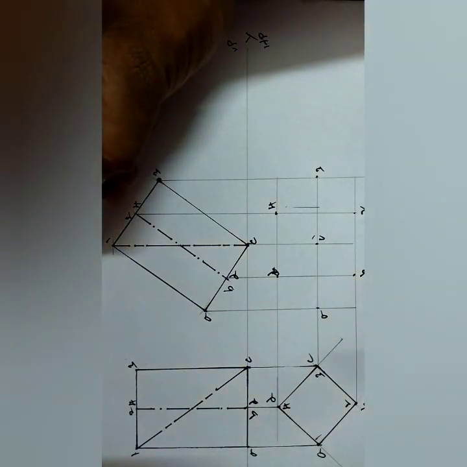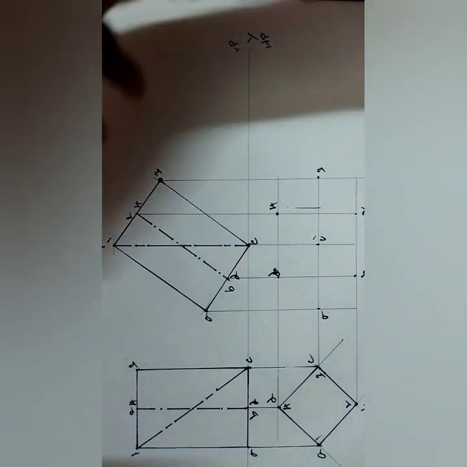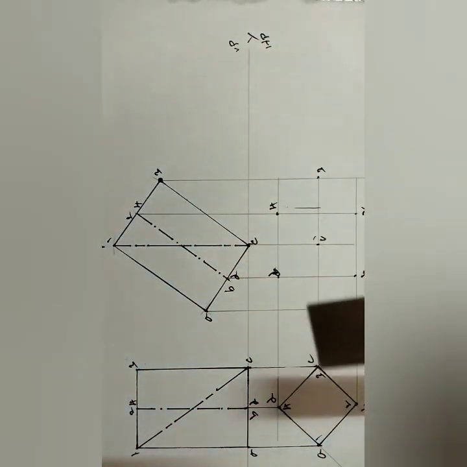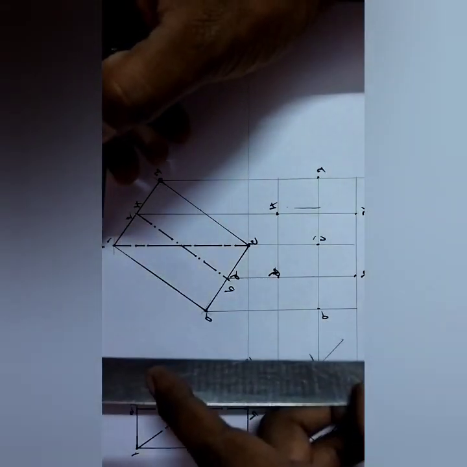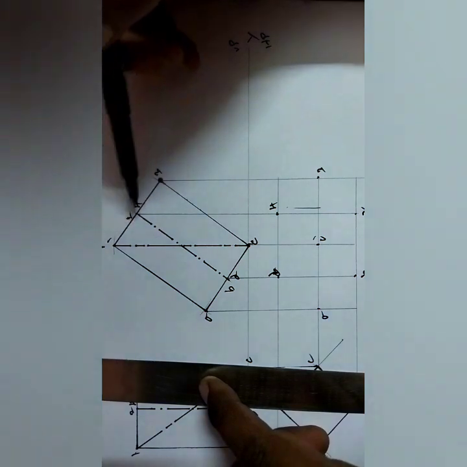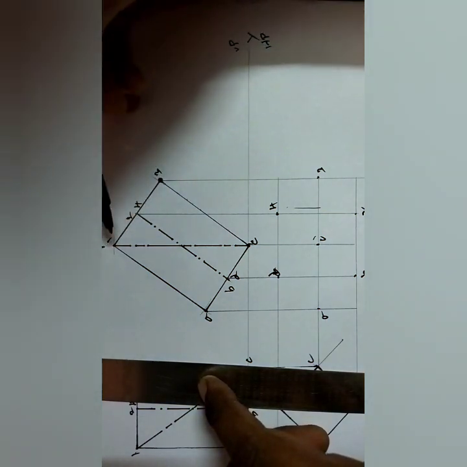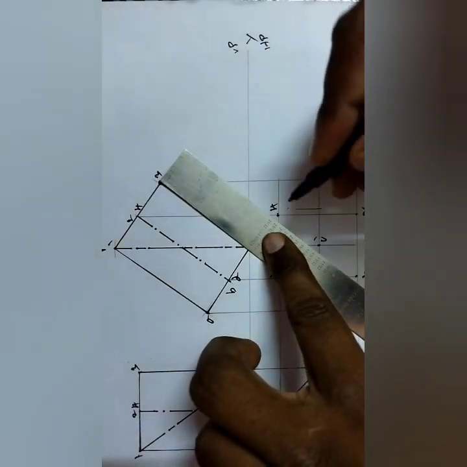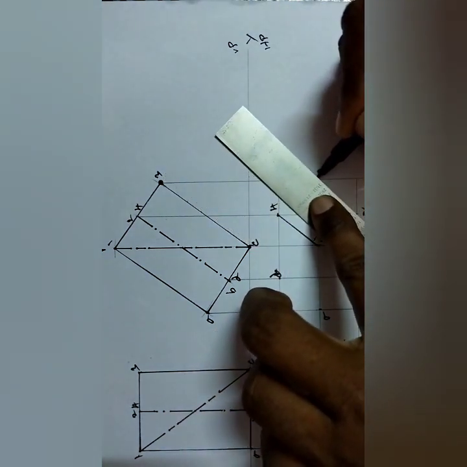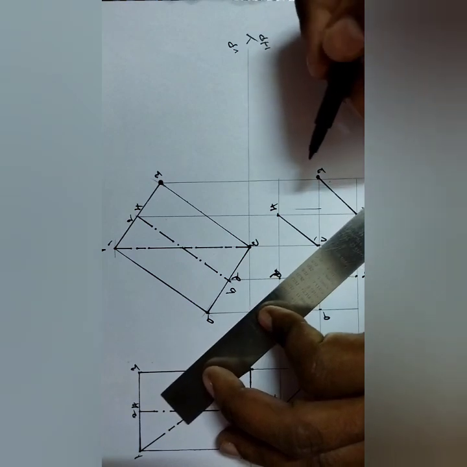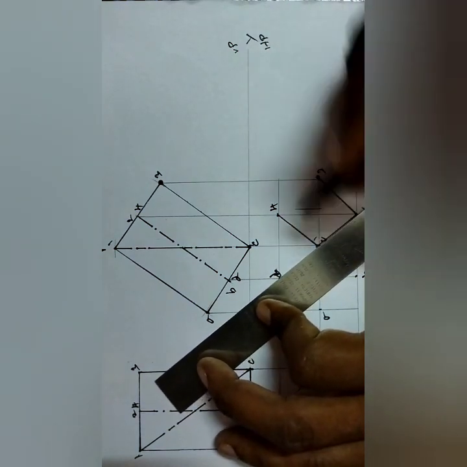Now assume we see from the top view. 1, 2, 3, 4 is fully visible, so join 1, 2, 3, 4 with dark lines; visible lines mean dark lines.